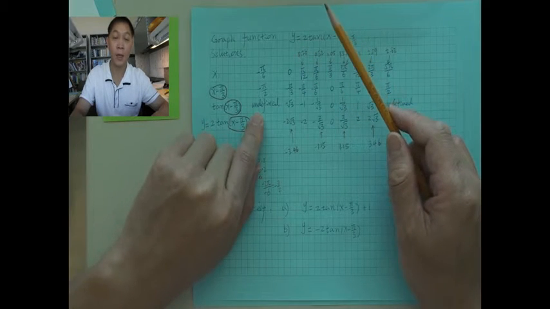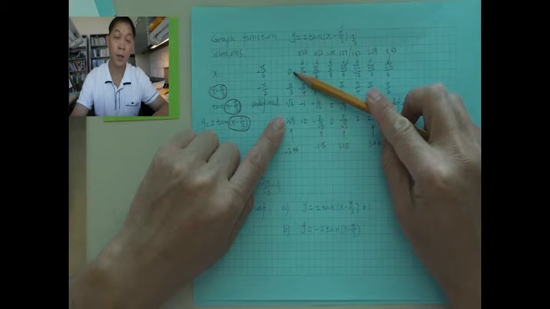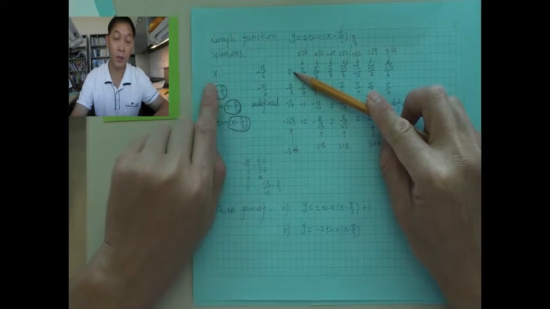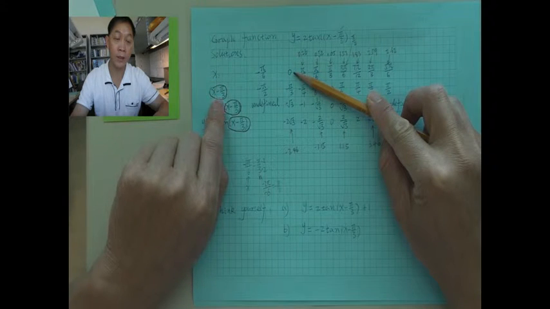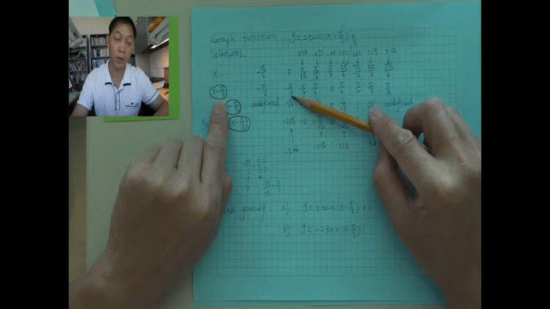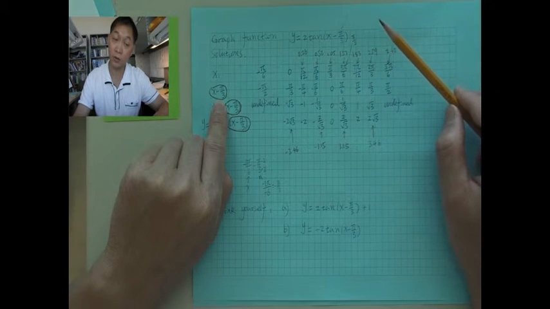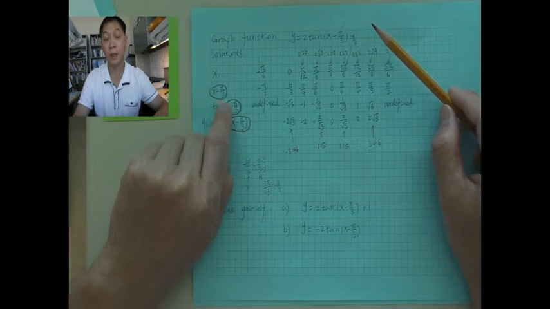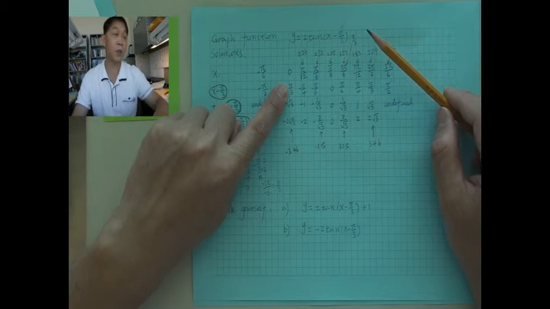Now, when x is 0, then 0 minus pi over 3 is negative pi over 3, which is negative 60 degrees.